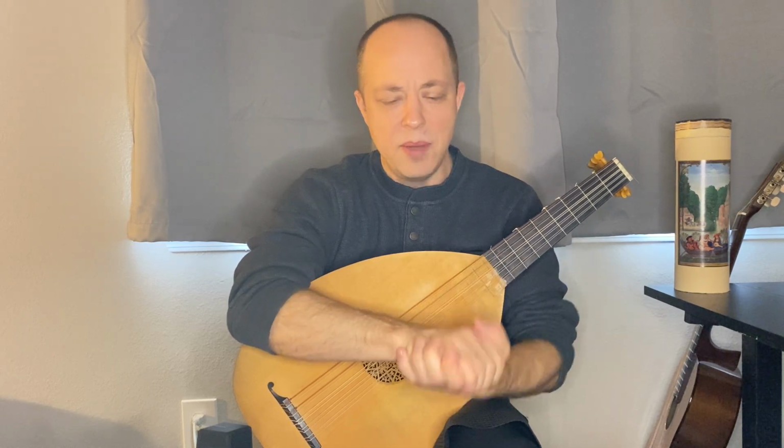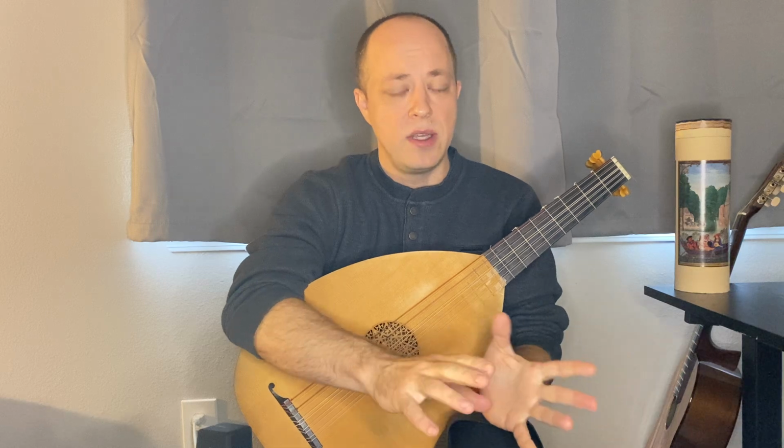Now, a couple other things. Now, getting into specifically the lute and how we approach pavans. A very common question I hear from students is, well, how fast is it? And I think there's a good general answer to that, but we have to be careful. And the general answer is that it's stately.